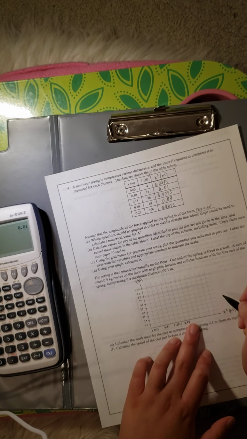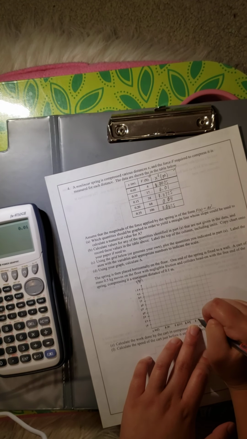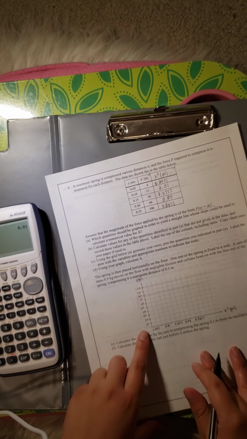I'm trying to write these as clear as I can. It's hard because it's a small space. Okay, so now we can just go ahead and plot these.